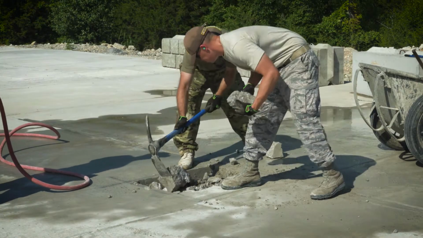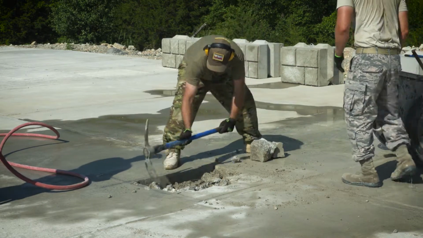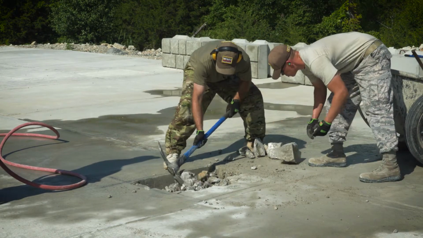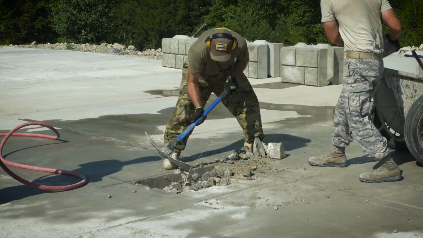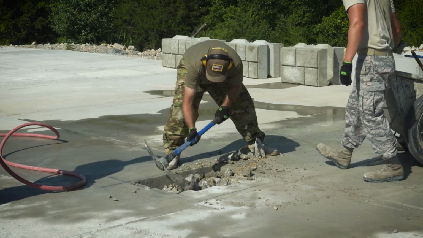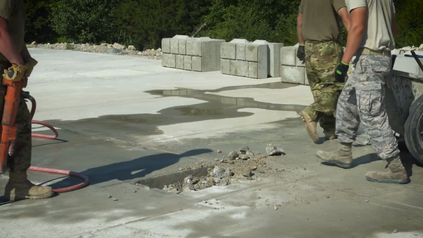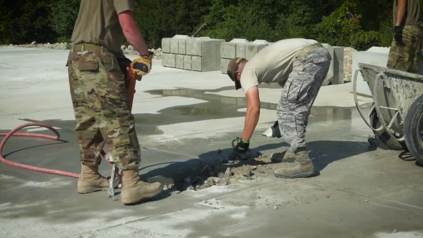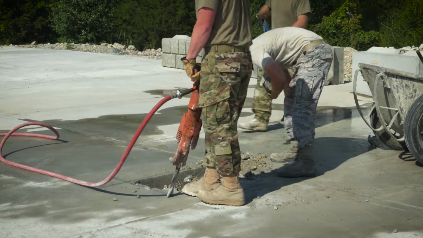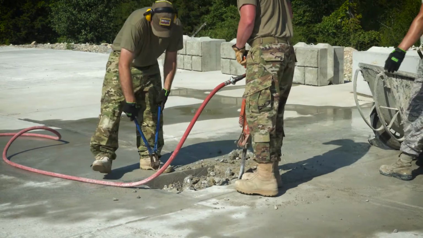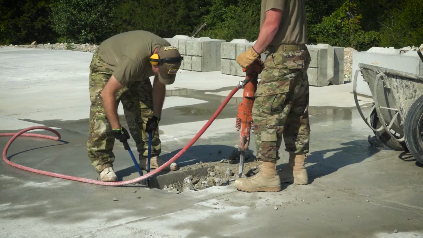Step 5. Remove pavement. Defective pavement is removed after being separated from sound pavement. The equipment used to remove the defective pavement will depend on the size of the defect being repaired. Note: an area is considered small if it is 10 feet by 10 feet or smaller, and considered large if it is more than 10 feet by 10 feet.